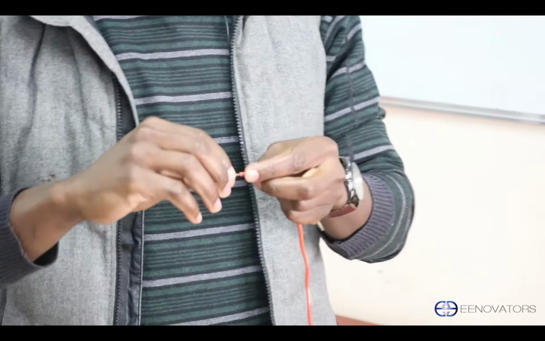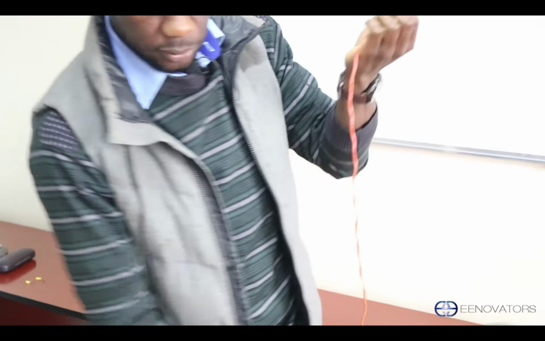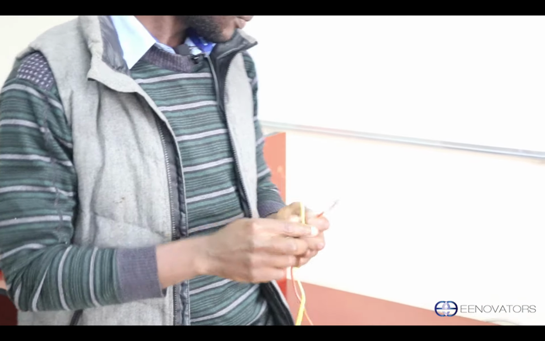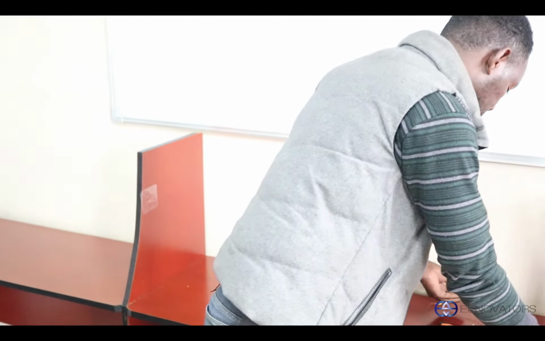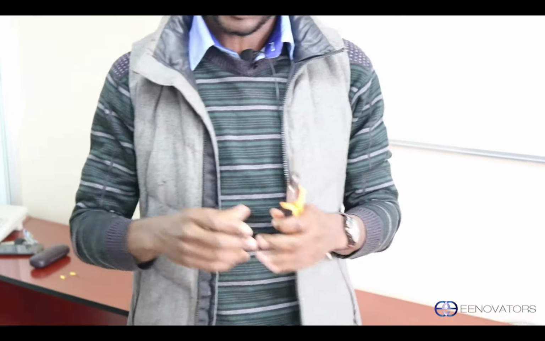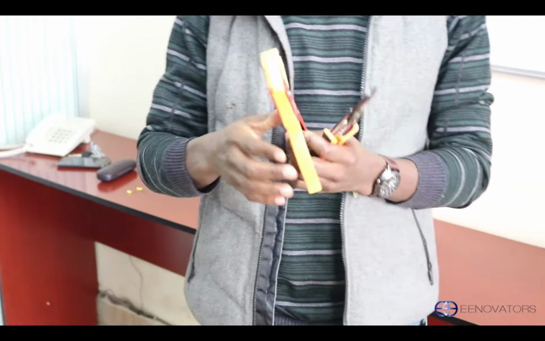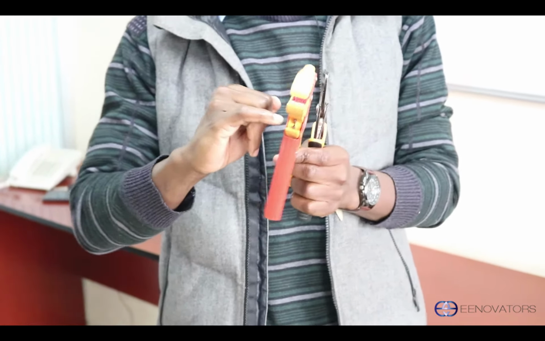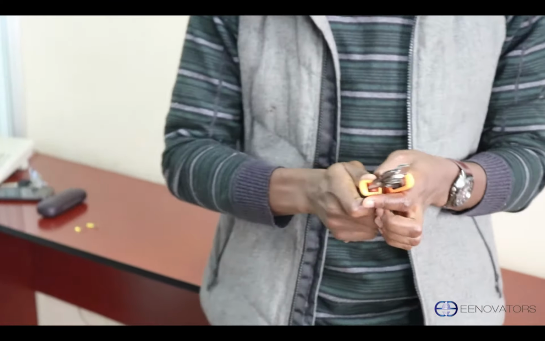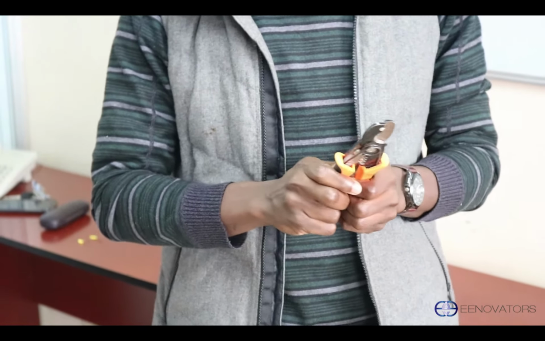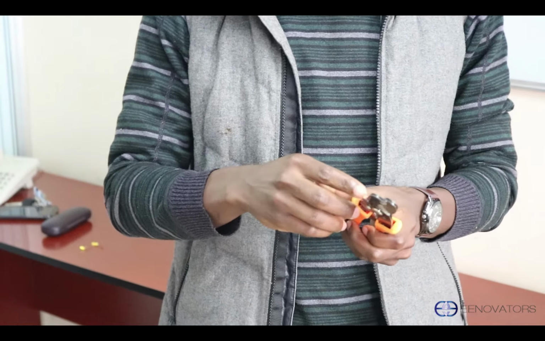Once you remove it, it is now safe. You can just pull it off using your finger. That will be very safe for you. Sometimes you might have a very thick cable that you will not be able to place under this blade to cut. So this tool will not be effective when you want to cut or strip cables that are too thick.